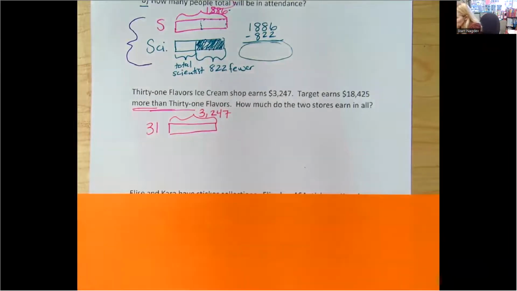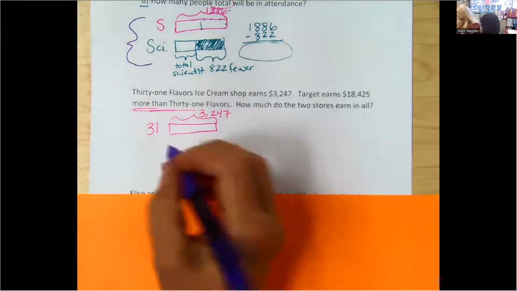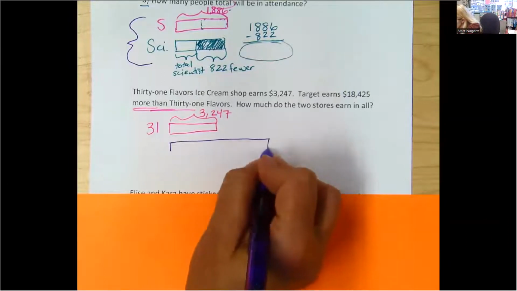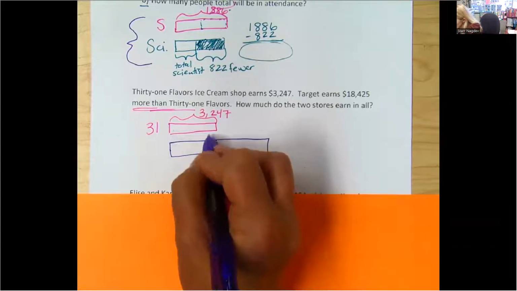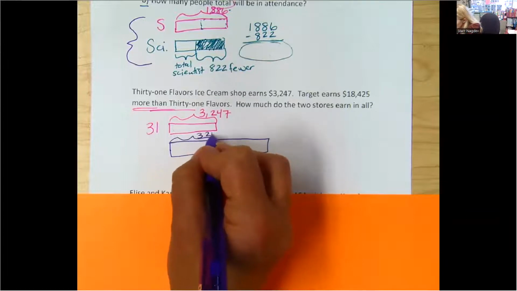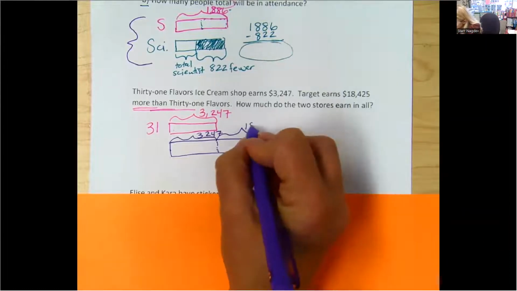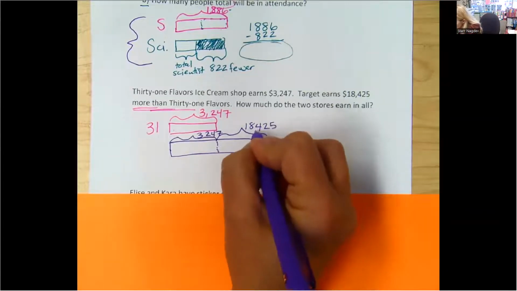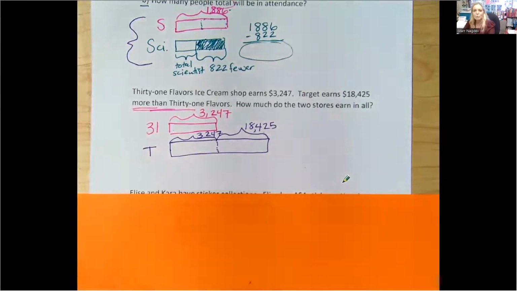And then we know that Target makes that much and more than 31 flavors, a lot more, right? So I can imagine that same size coming down here. That's what 31 flavors makes, right? 3,247. Plus, they also make $18,425 more than the amount that 31 flavors makes. So that T's for Target. So hopefully that picture helps us to kind of put things together and solve.